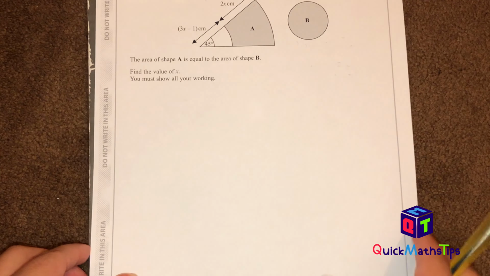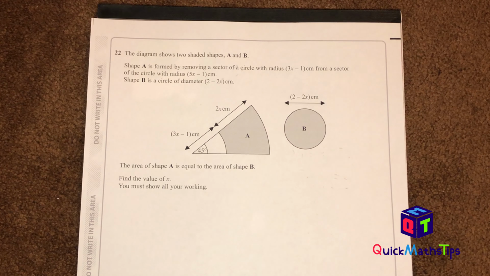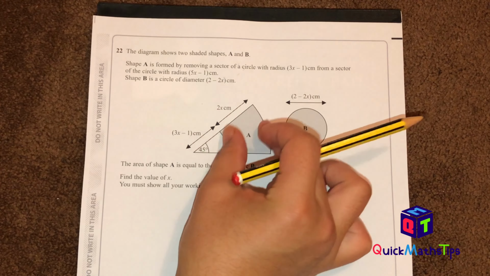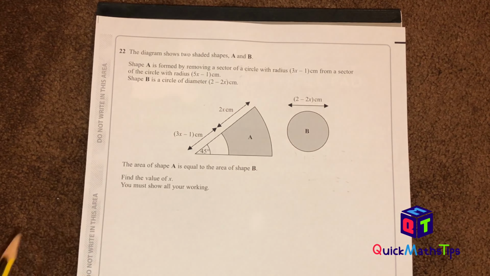Alright, let's finish this paper. The diagram shows two shaded shapes A and B. Shape A is formed by removing a sector of a circle. So this is shape A. You've got a sector, take away this little sector, that gives you A. Now this is equal to this. Work out the value of x.